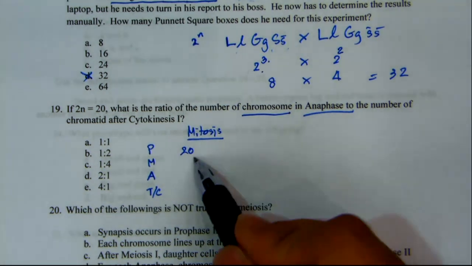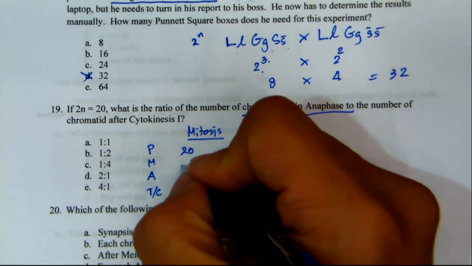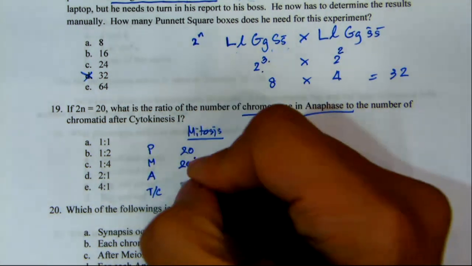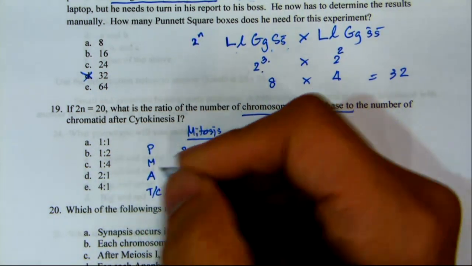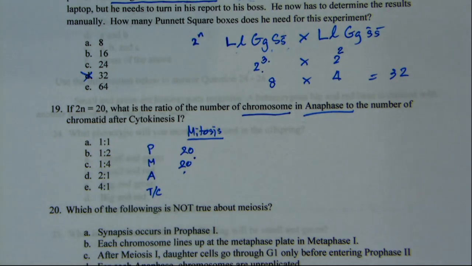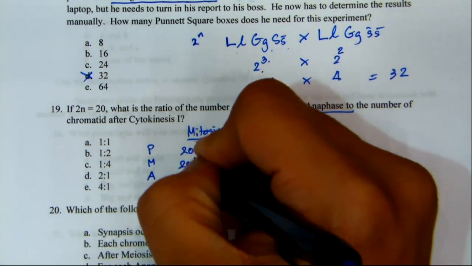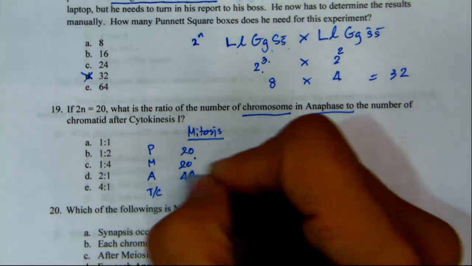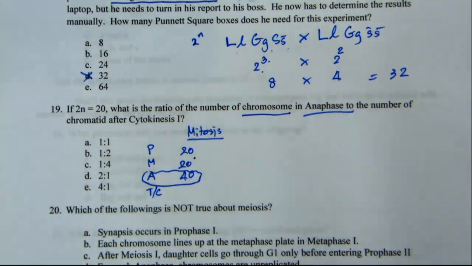So we have 20 for prophase and 20 for metaphase. What happens in anaphase? The chromatids split, and each individual chromatid becomes a chromosome. So at that point we have 40 chromosomes.